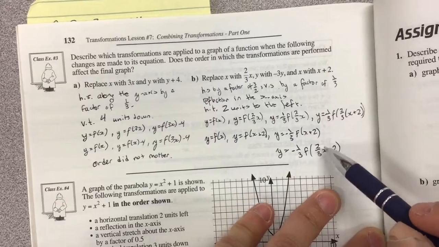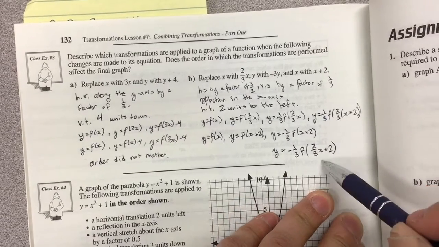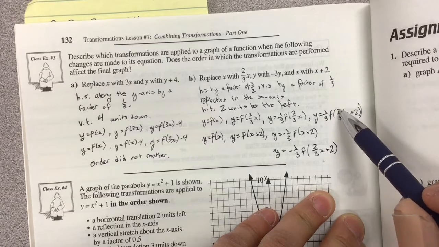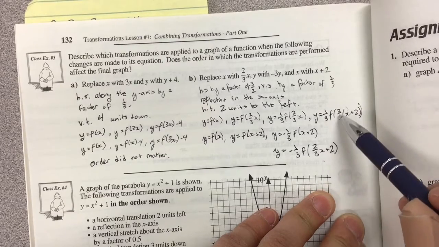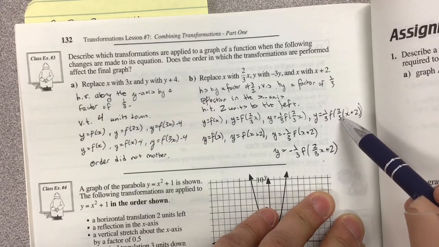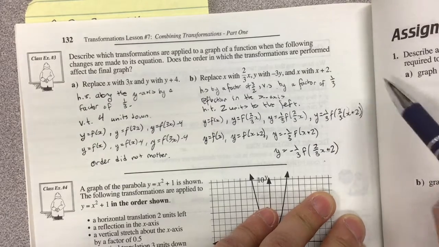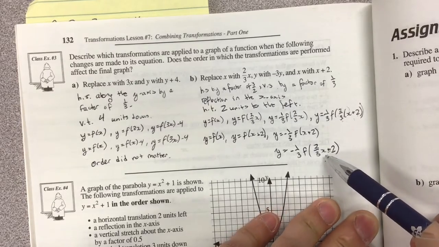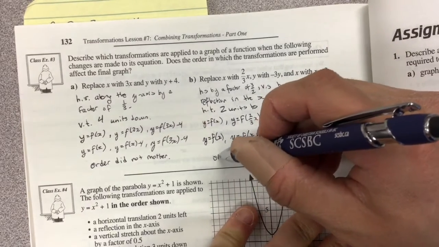Now this, although it looks very similar, is different, because here it looks as if this 2/3 has been factored out, which if I were to bring it back in, we would still have 2/3 x, but instead of saying plus 2, this would be 2/3 x plus 4/3. And so this is going to be different than this answer here, which means that the order does matter.